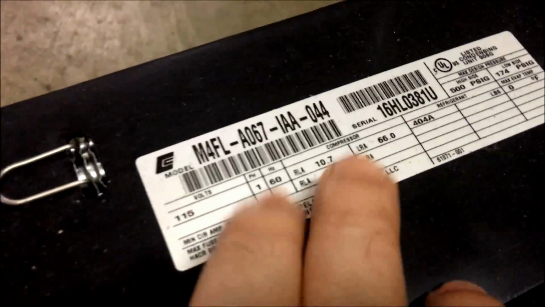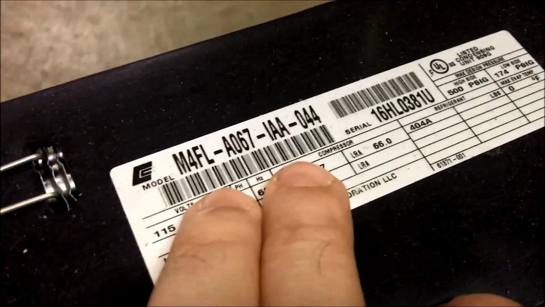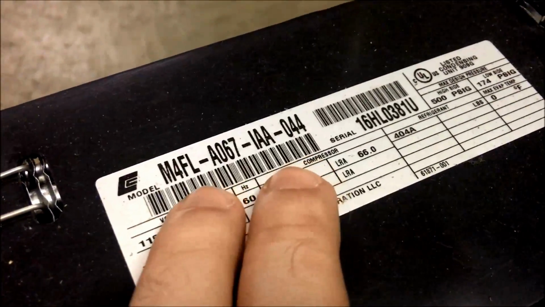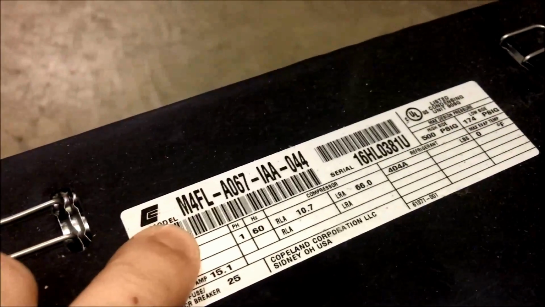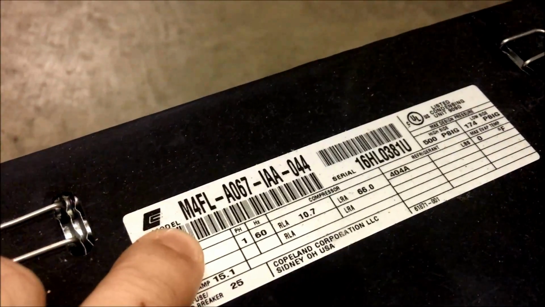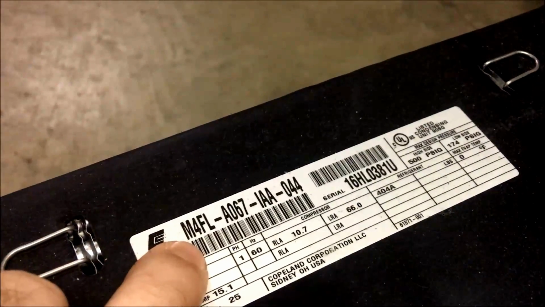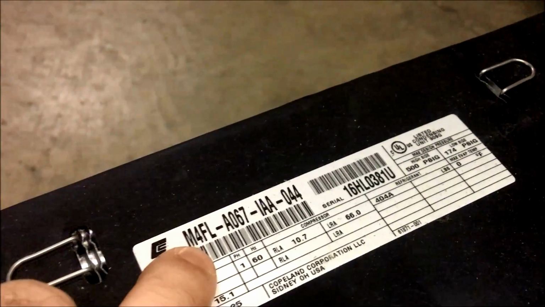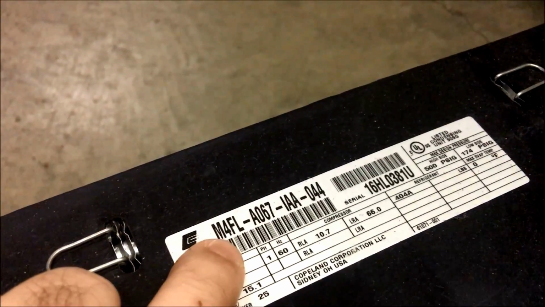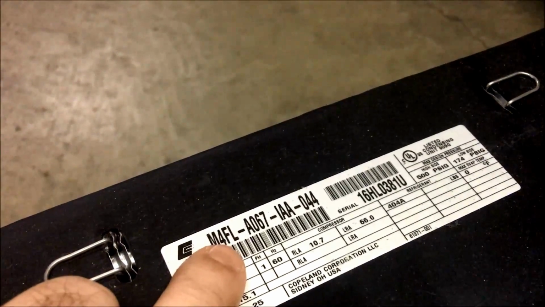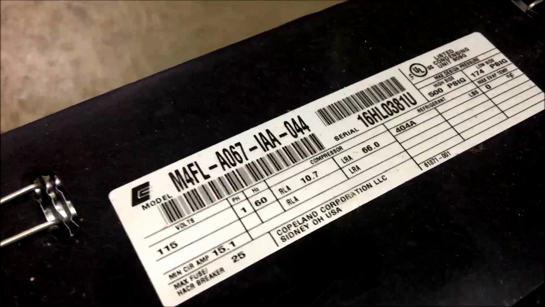As far as the nomenclature goes, on all the Copeland units, the numbers will be divided up into these four little sections here. This first section describes the family that the unit belongs to. It tells you the refrigerant and the application and whatnot. So you see here, this is an M-line unit. The 4 means it's a 404A unit. And then the F, that's usually the chassis style, whether it's air-cooled or water-cooled, or the chassis size. And then on the last digit here, the L, that's your application code. In this case, the L means it's a low-temp unit.